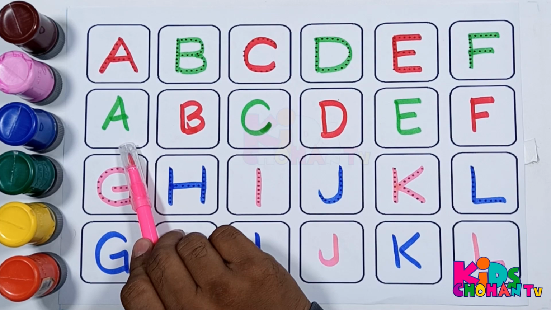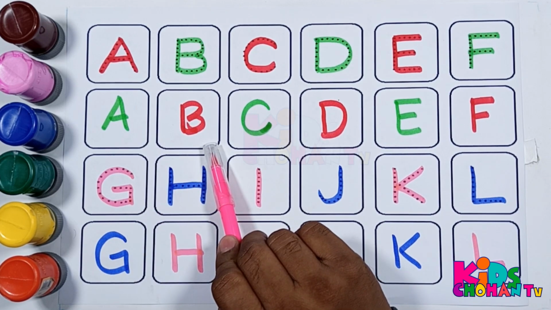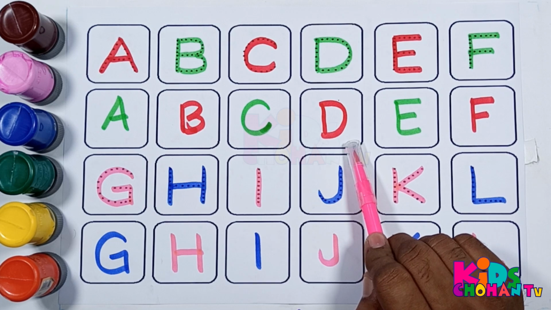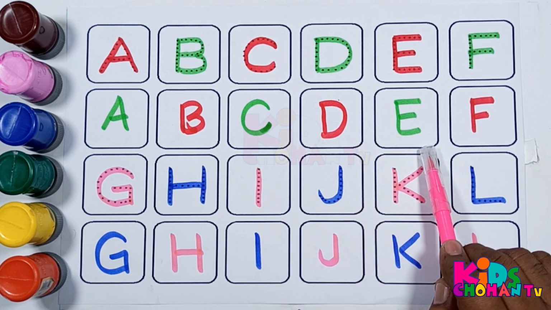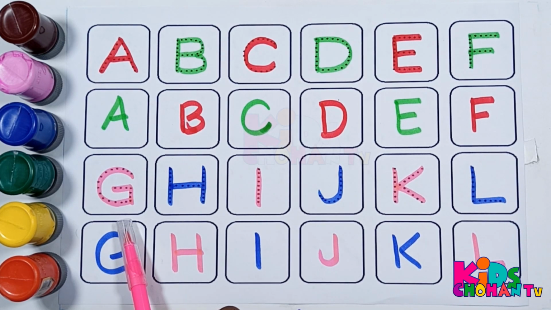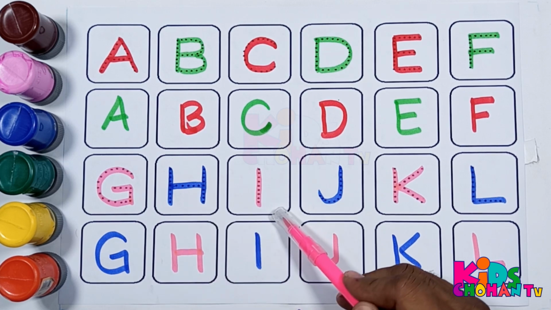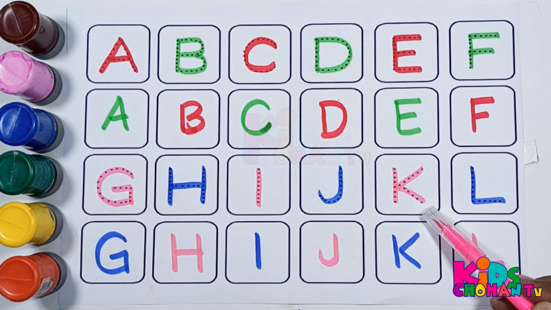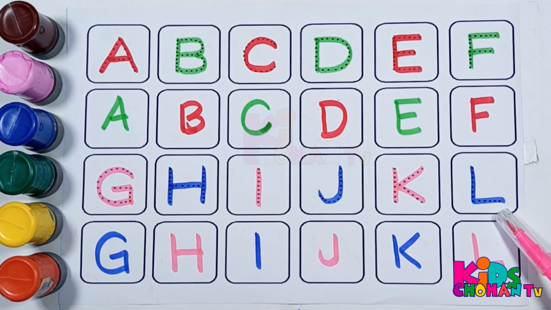A is for apple. B is for ball. C is for cat. D is for duck. E is for elephant. F is for fish. G is for goat. H is for hen. I is for ice cream. J is for juice. K is for kite. L is for lion.